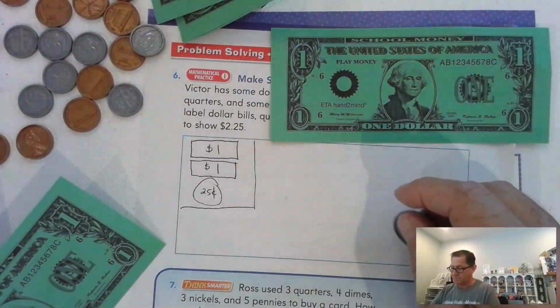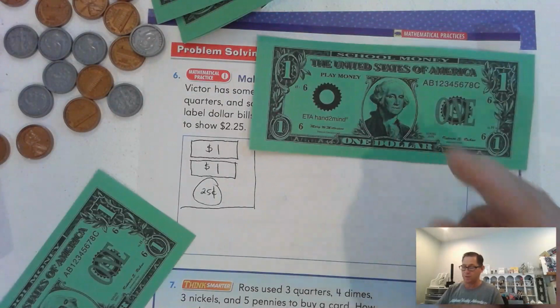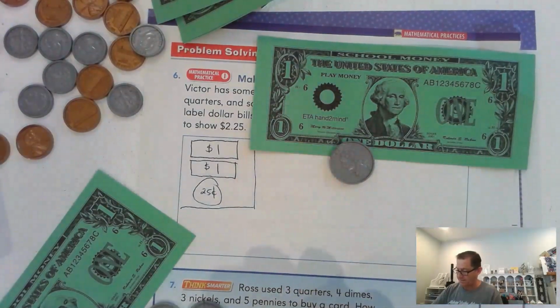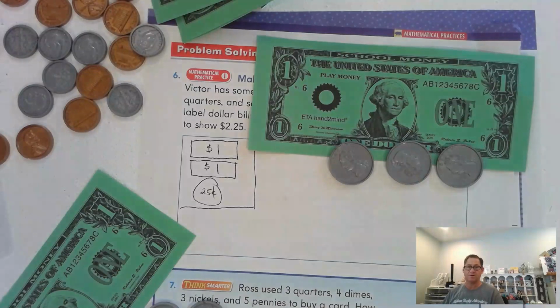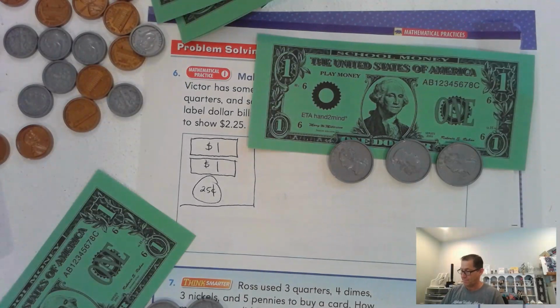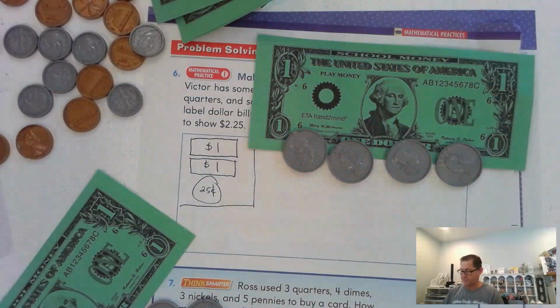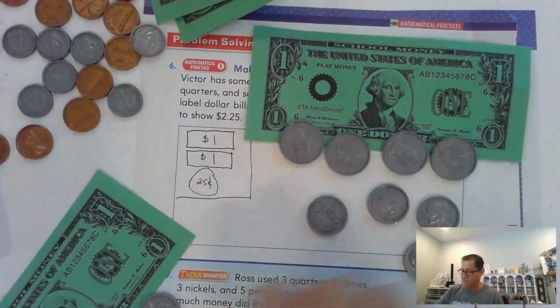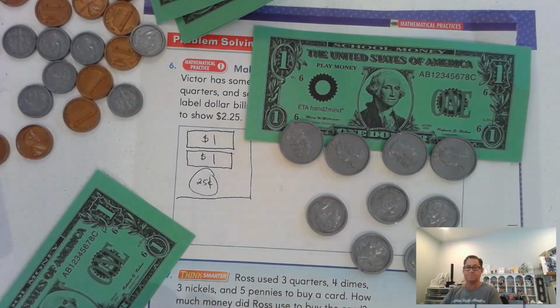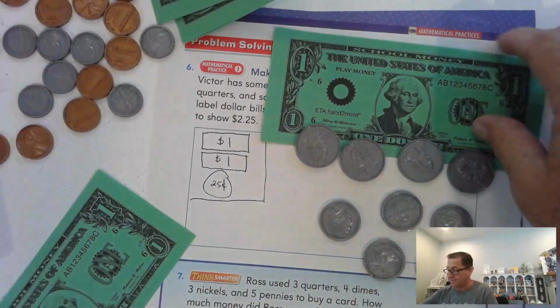Yeah, some dollar bills. Let's go with $1, 25, 50, 75, $1.75, $2, 5, 10, 15, 20, 25. That would be $2.25.